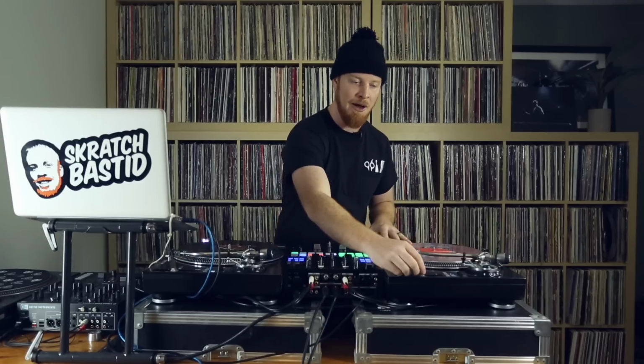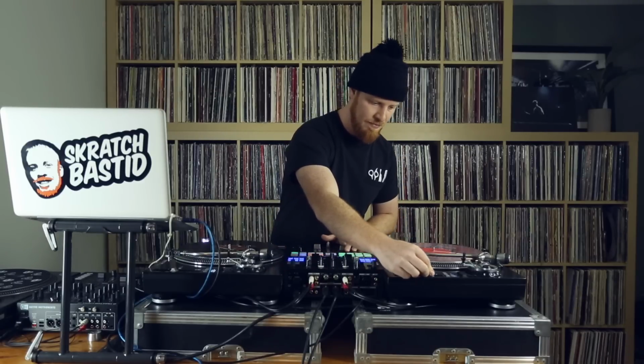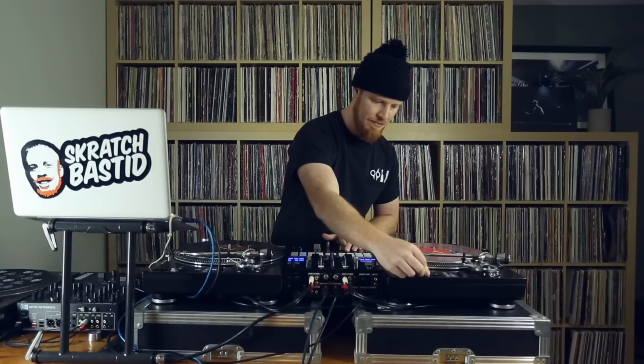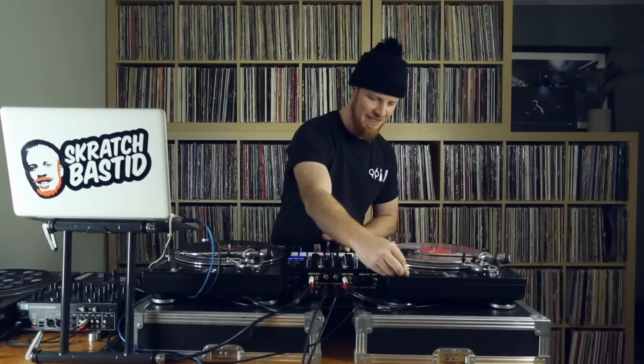Pretty cool, right? Now, of course, this isn't only for scratching. With mixing, you can hear the tone change as I move the pitch down and up. And the computer interprets the signal and plays the file slower or faster depending on what speed the signal is getting to the computer.